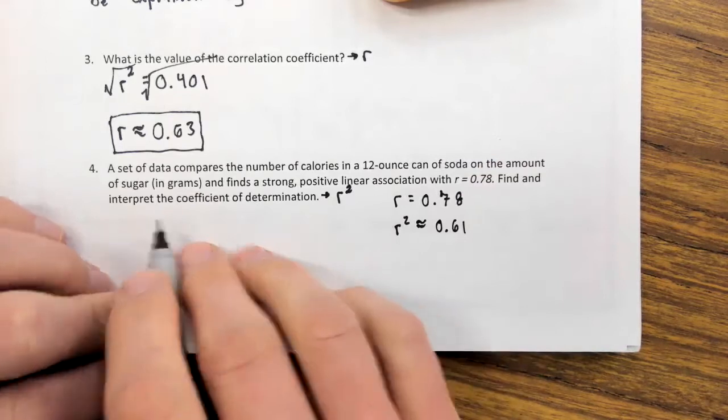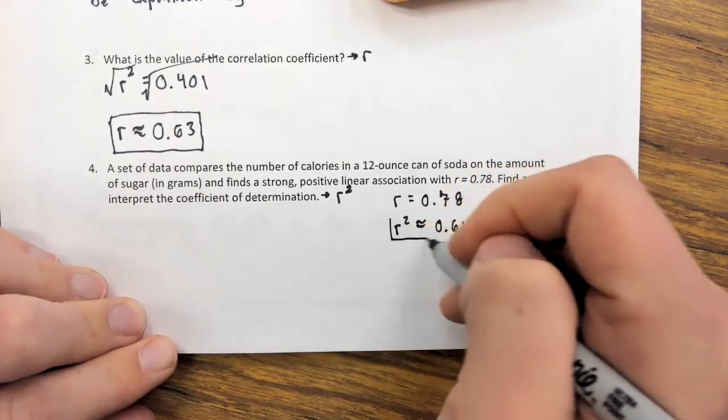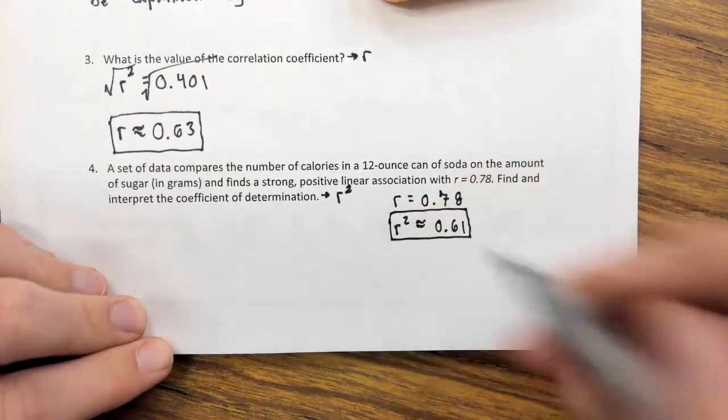Okay, so then the last thing here. We found it, that's the coefficient of determination. Now let's interpret it.